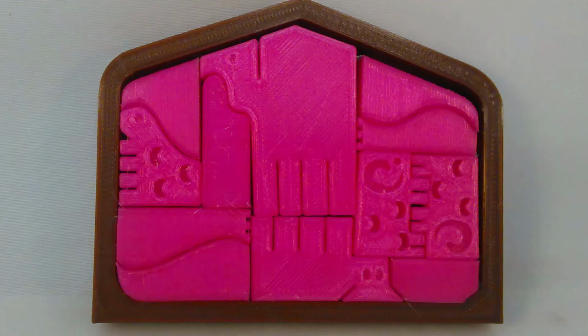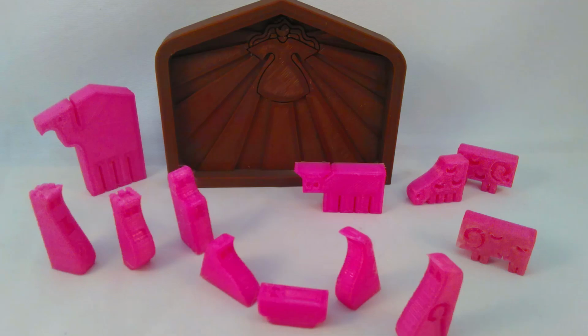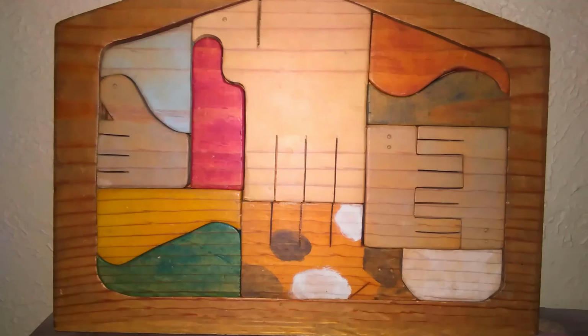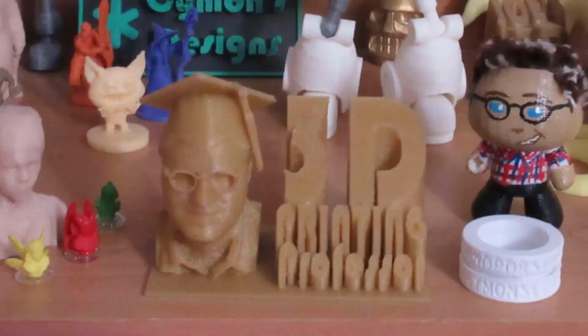Hey everybody, I want to show you today how I made this cool little palm-sized nativity puzzle based on an old woodcut puzzle that my grandfather made and that I had around my house growing up, but I made it in a program called Vectary.